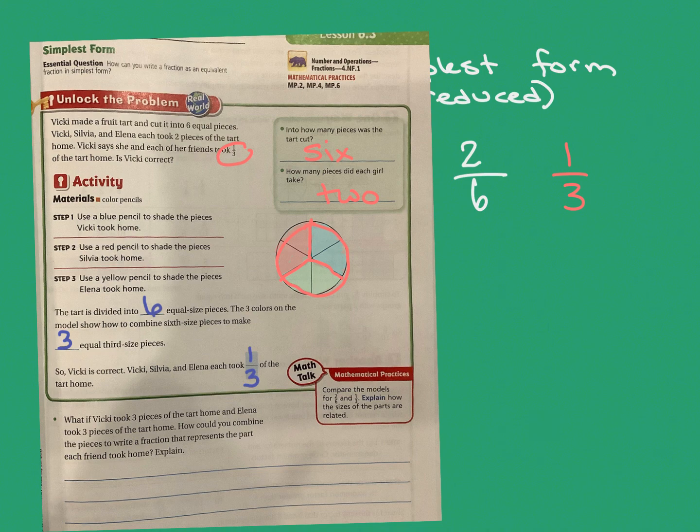Of the tart home. What if Vicky took 3 pieces of the tart home and Elena took 3 pieces of the tart home? How could you combine the pieces to write a fraction that represents the part each friend took home? So poor Sylvia now doesn't get any of it. Is that what they're telling me?